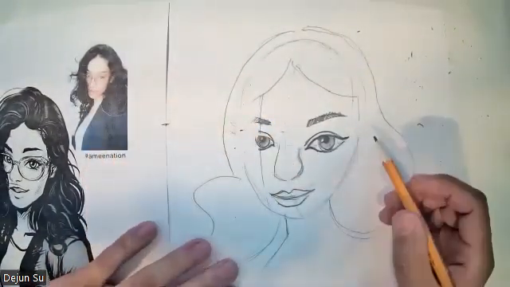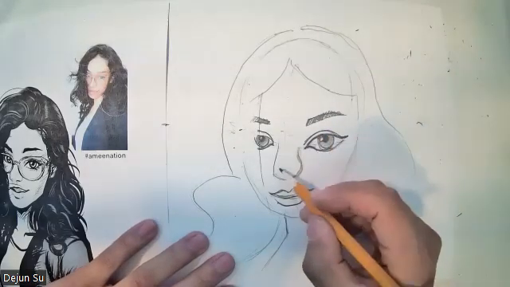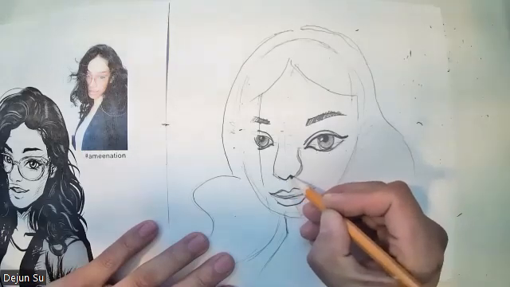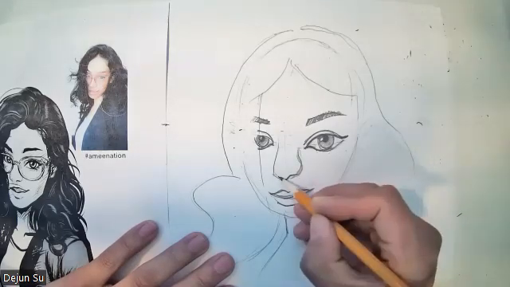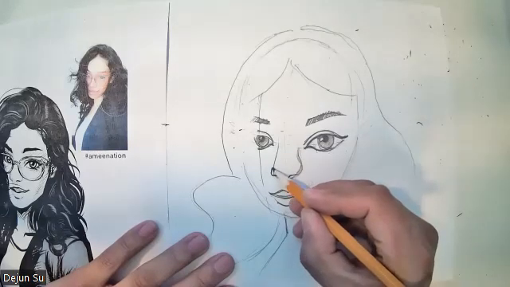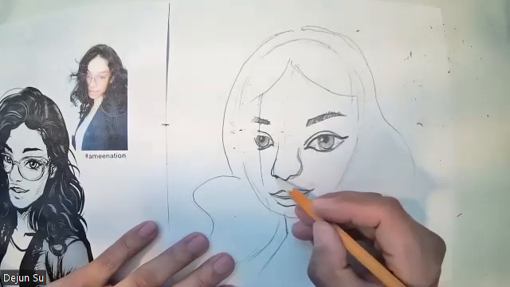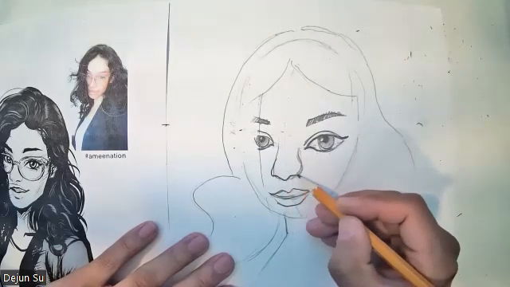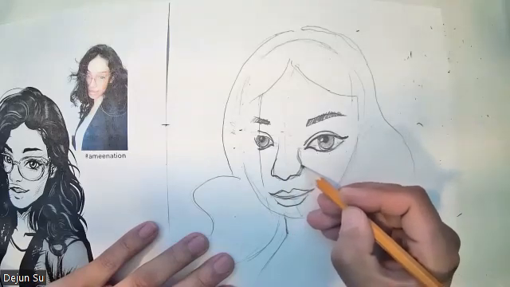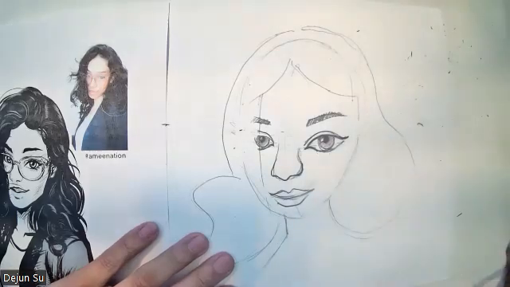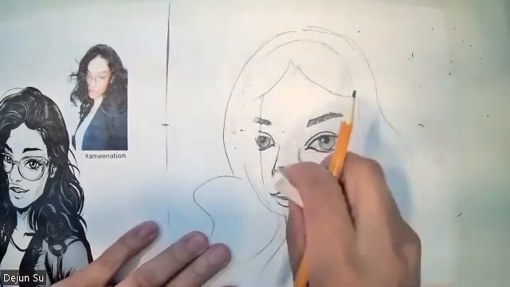Okay, the nose is a little bit different. The bottom is rounder and a little bit inside. Okay, a little bit like that. So the nose is like a V over here, and then getting a little bit wider, a round nose on the side.